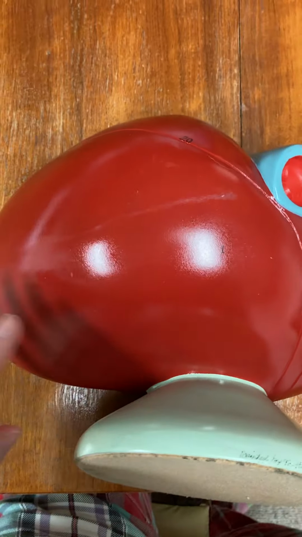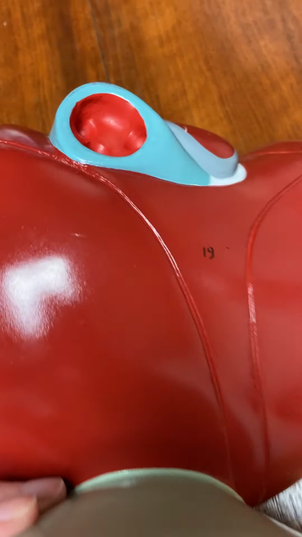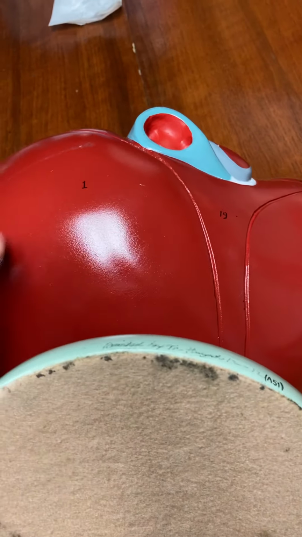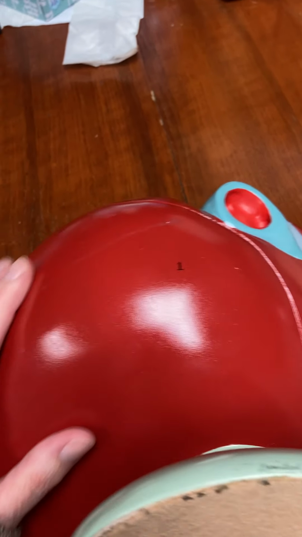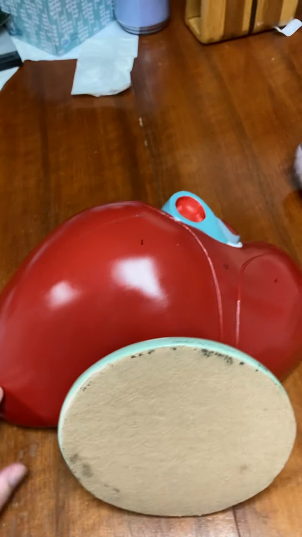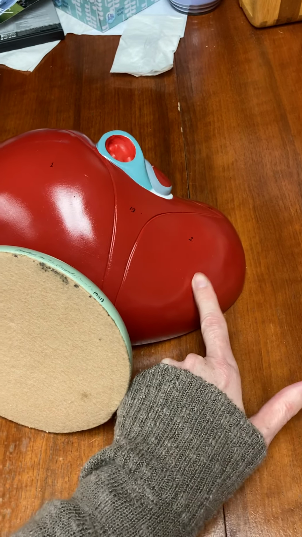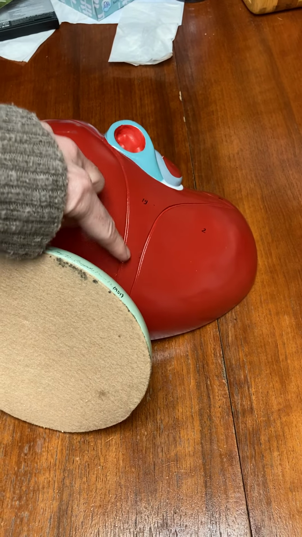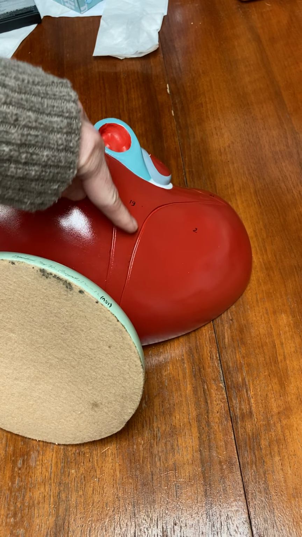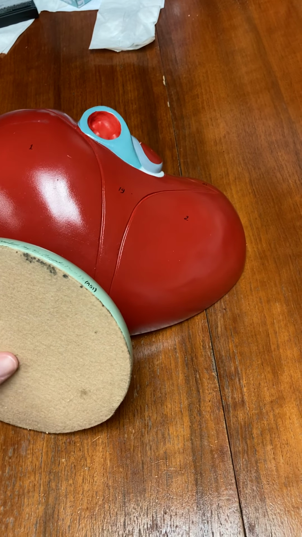But so if this is the anterior side of the liver, we've got the right lobe here, which is the largest lobe. And then the left lobe is here. And down the center is the falciform ligament, right? But now I'm going to turn the liver over.